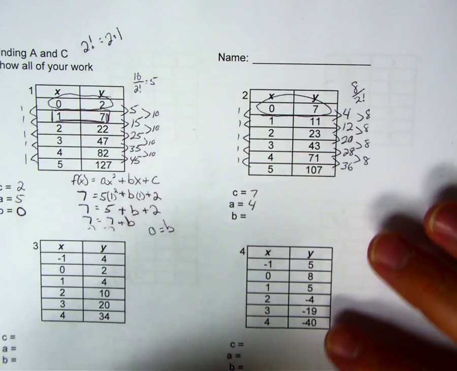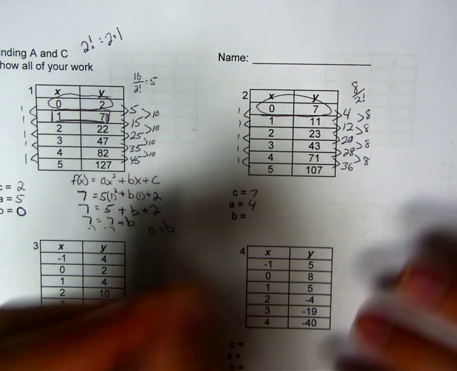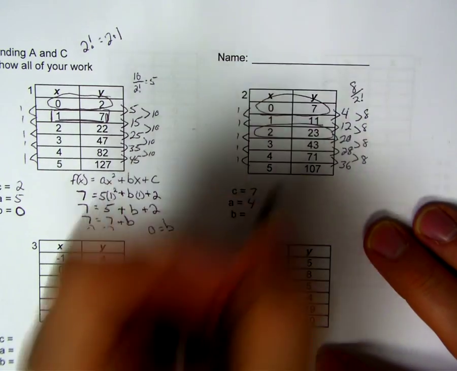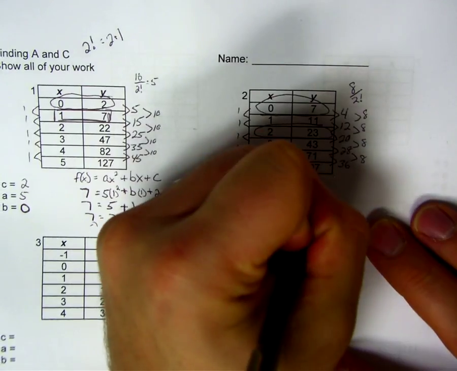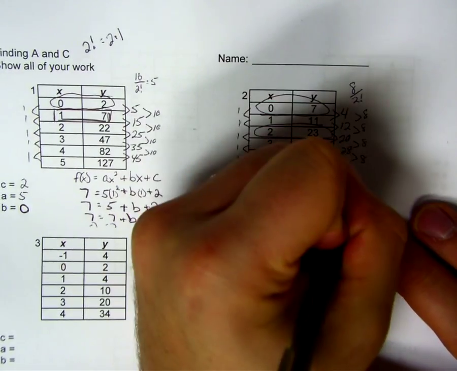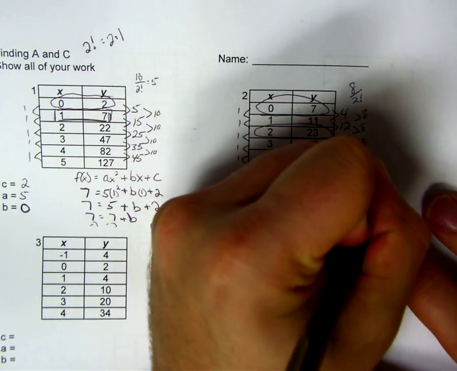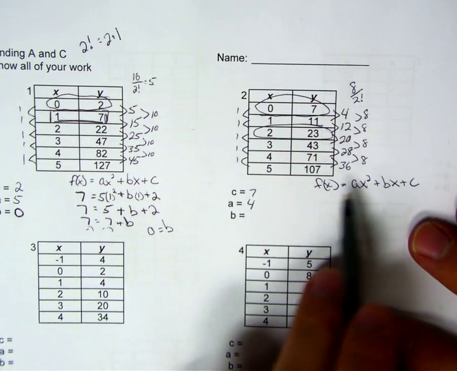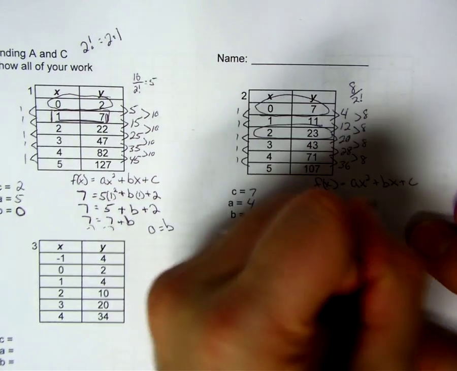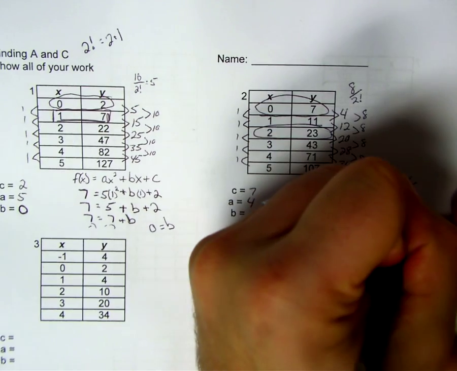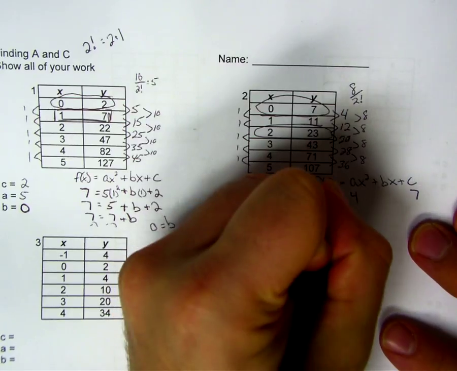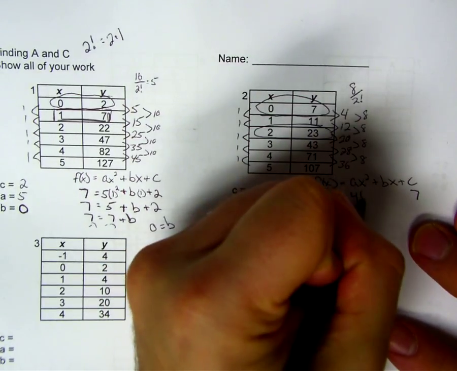Alright, so if you haven't paused it, pause it real quick because I'm going to take you through this next one. So for the next one, I'm going to pick a different coordinate. I'm going to pick (2, 23). I'm still going to write down my f of x equals ax squared plus bx plus c. This is our standard form. And I'm going to plug in my 4 for a, my 7 for c. I'm going to plug my 23 in for f of x. I'm going to plug my 2 in for x.